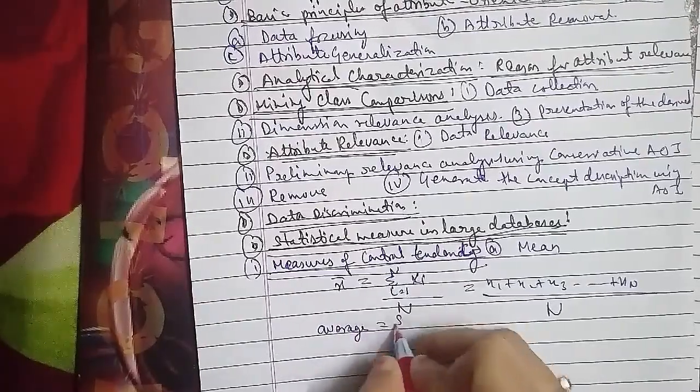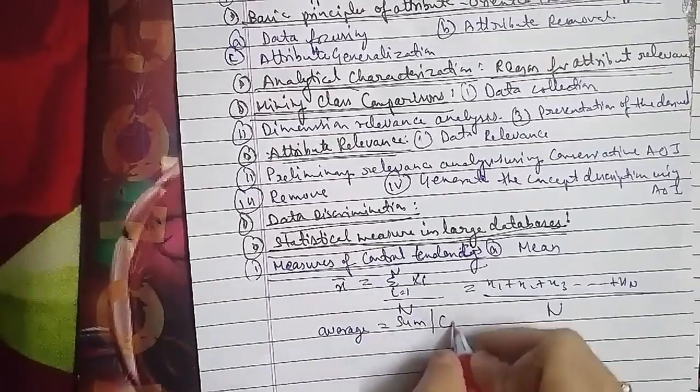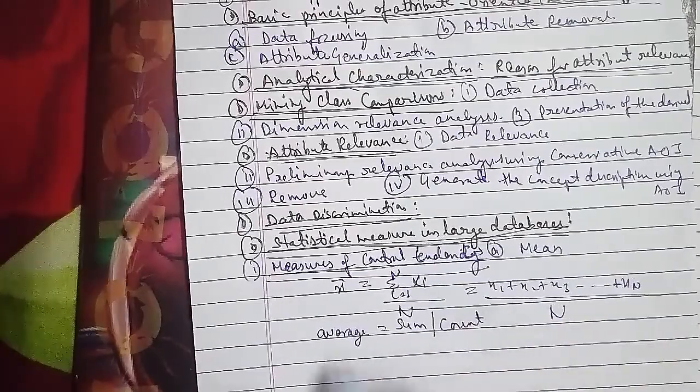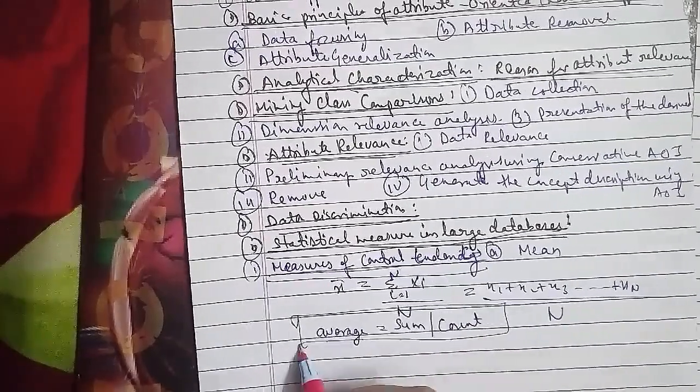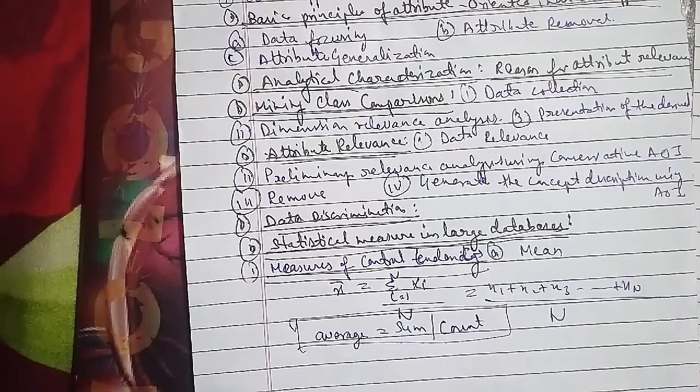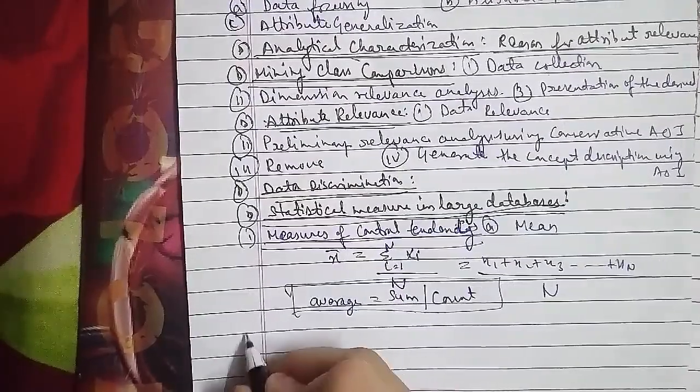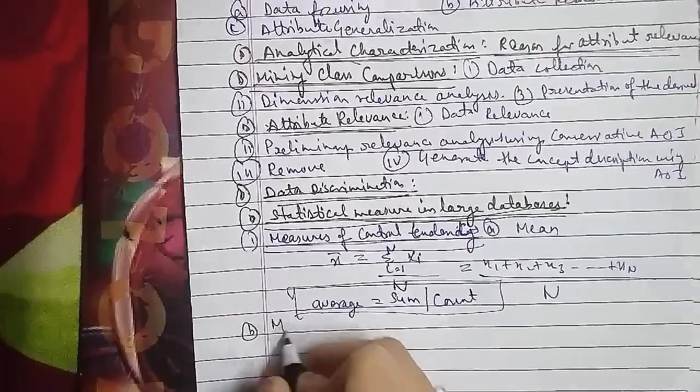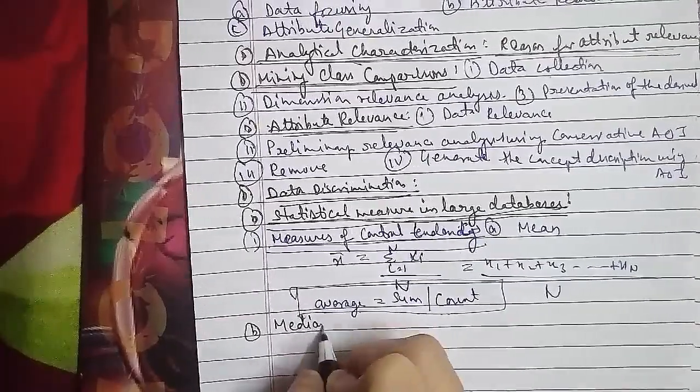Talking about the second one, that is the median. There are two methods for computing the median, depending on the distribution of values.